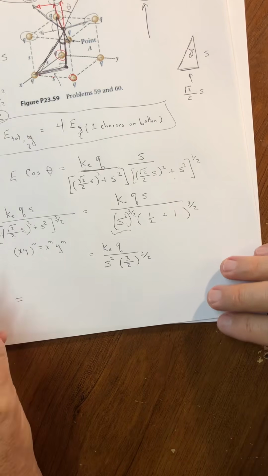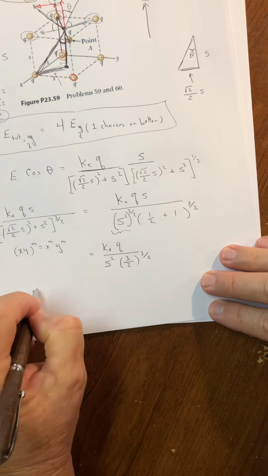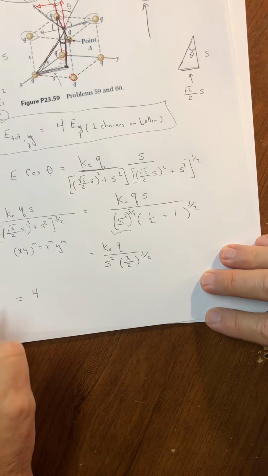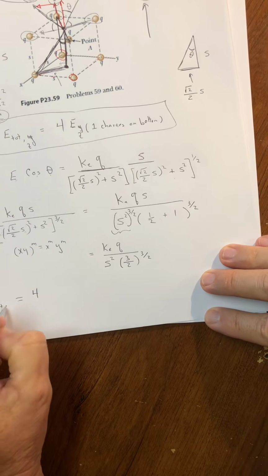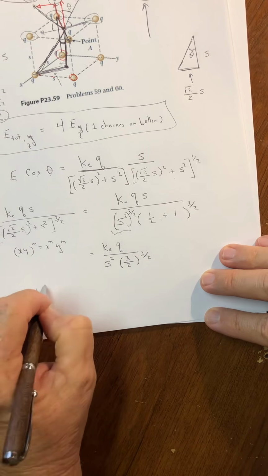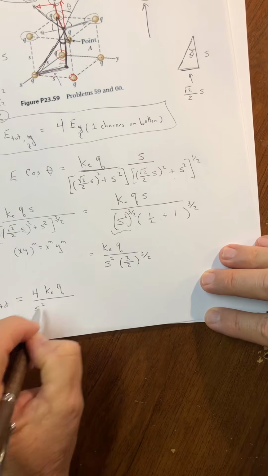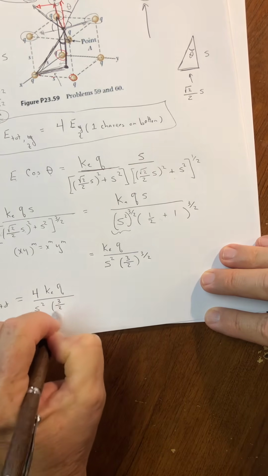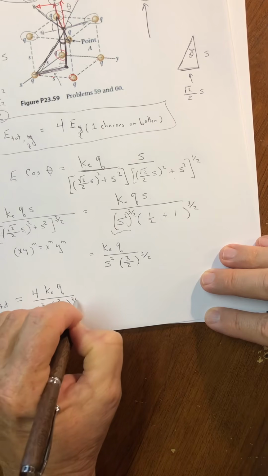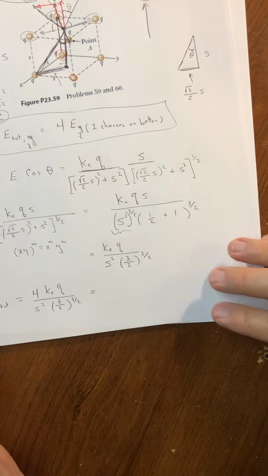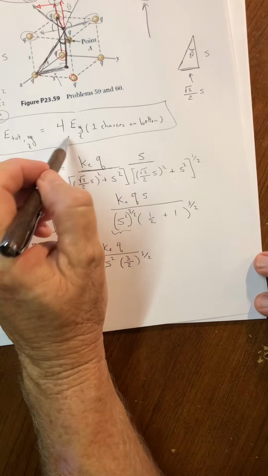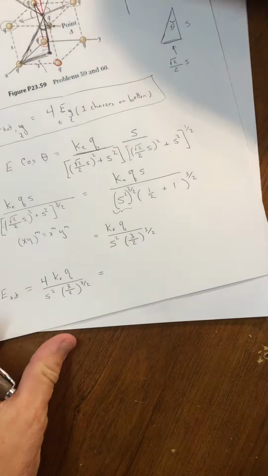And then maybe two more steps here is to say, now to get the total electric field, we need to multiply by 4. That was that discussion earlier about right there.